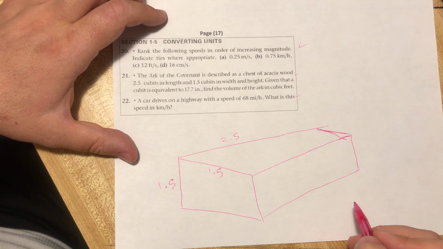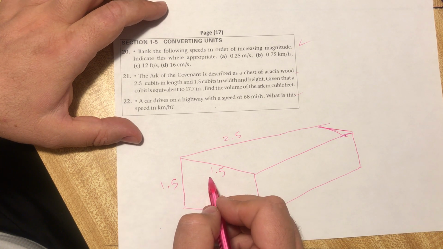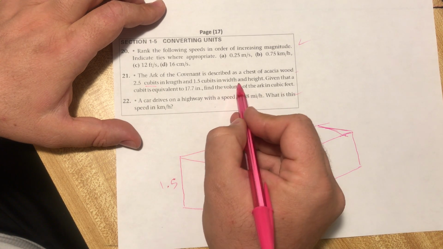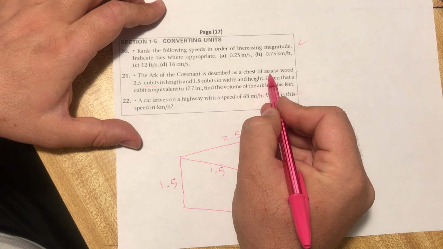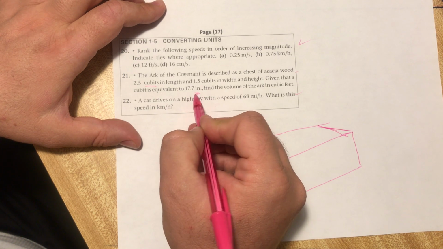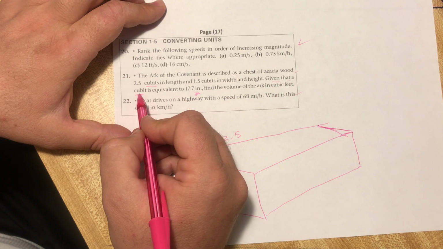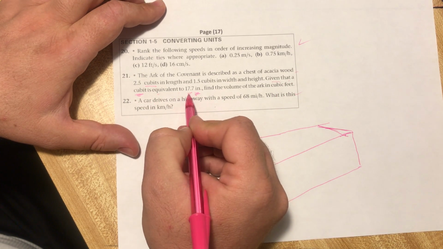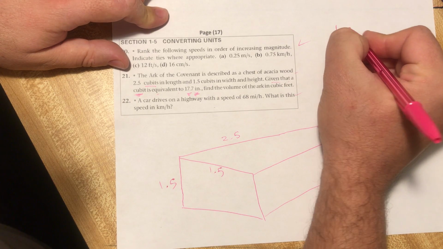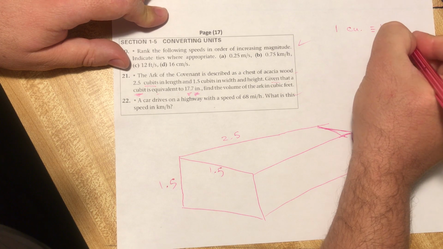Okay, if I calculate the cubits in foot or in inches, given that one cubit is equivalent to 17.7 inches, so each one cubit is equal to 17.7 inches.